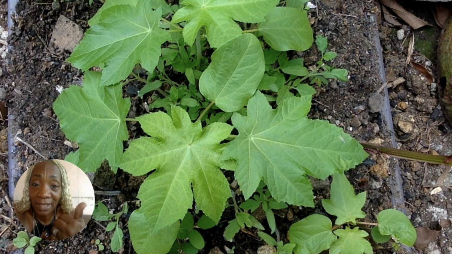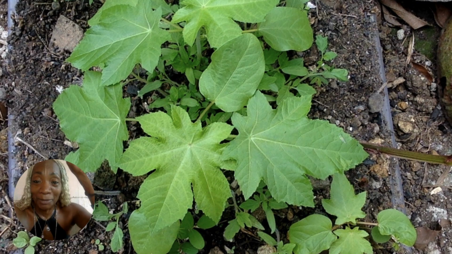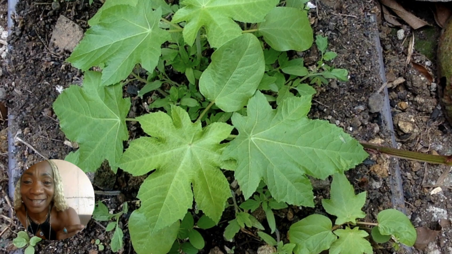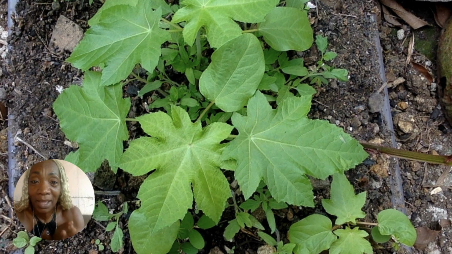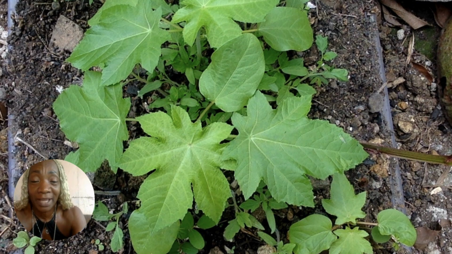Now check this out. These are the baby castor plants, but all of this is on top of root plants like yams and things that vine up. You can see the vines on the side there coming out. I put a couple tomatoes out there just thinking, if they grow, they grow. If they don't, they don't. But here come these castor plants, and they're very prevalent.